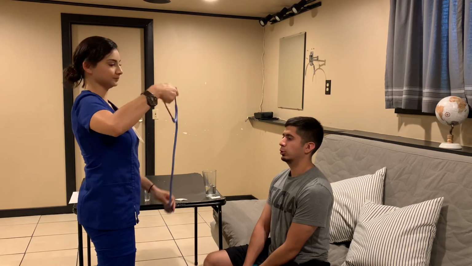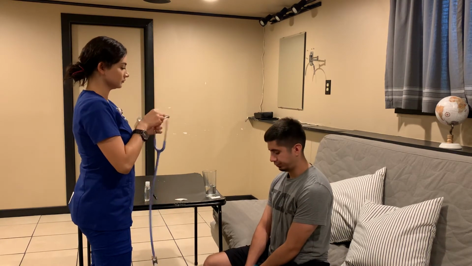Alright, so now we're going to go ahead and do the digoxin. So with the digoxin, we have to do a couple of things beforehand, okay? So first, I'm going to go ahead and check your heart rate for 1 full minute. Okay, so we're going to check the heart rate for 1 full minute.